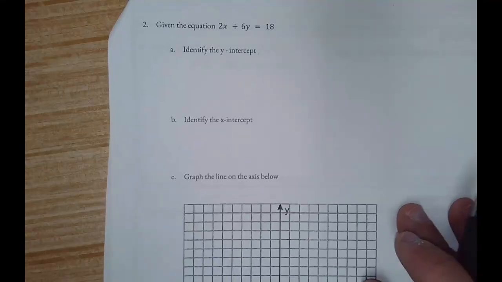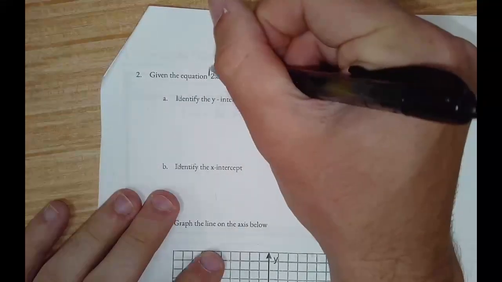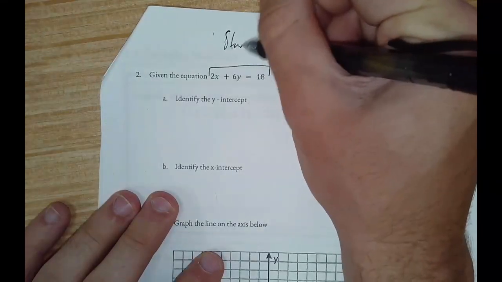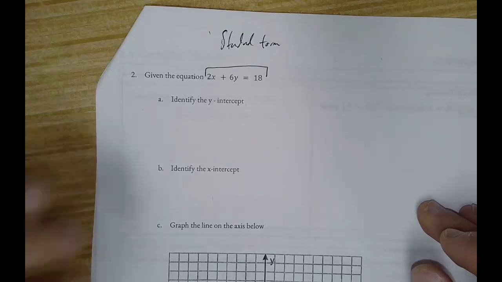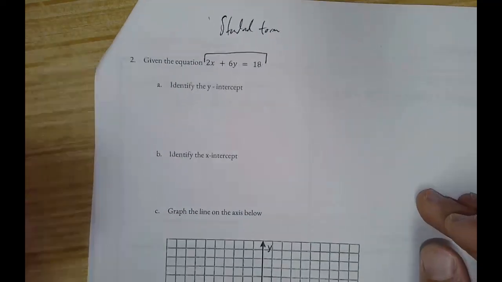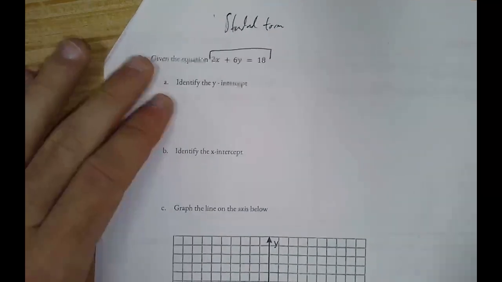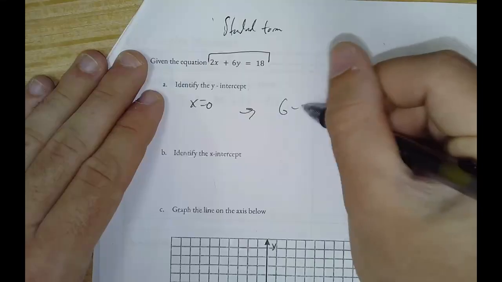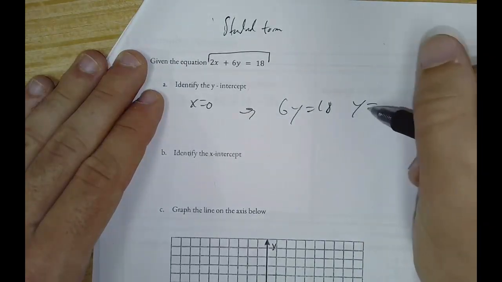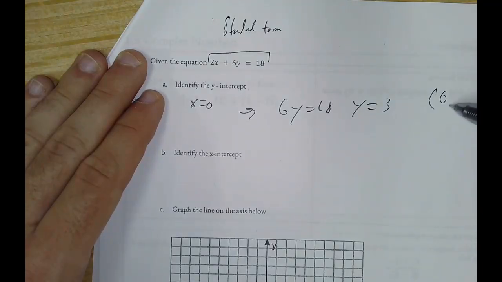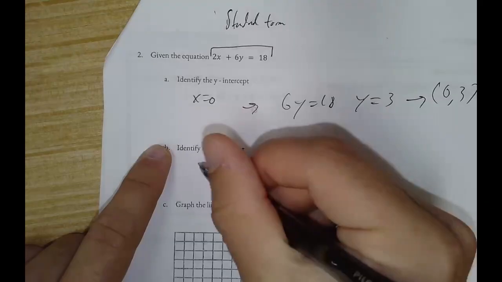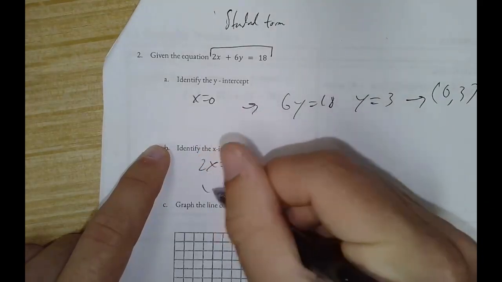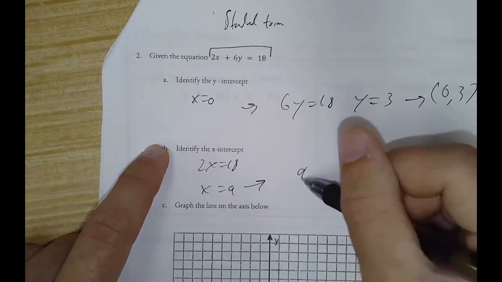So here we have an equation. This is in standard form. Whenever we want to find the y and x-intercept, you're plugging in values. For the y-intercept, x equals 0, so 6y equals 18, so y equals 3, so it would be at 0, 3. If it's the x-intercept, then y is 0, so we have 2x equals 18, x equals 9, so it's 9, comma 0.